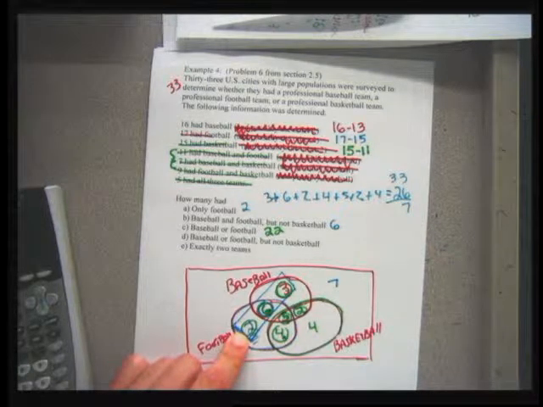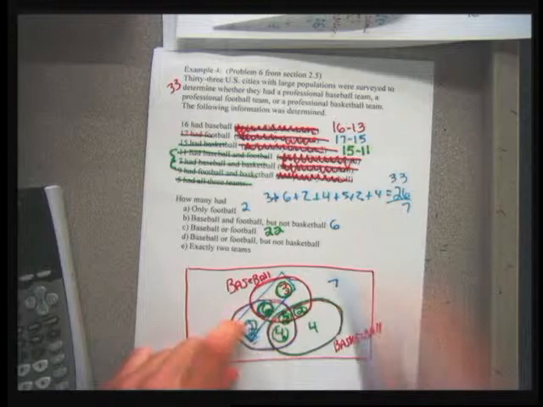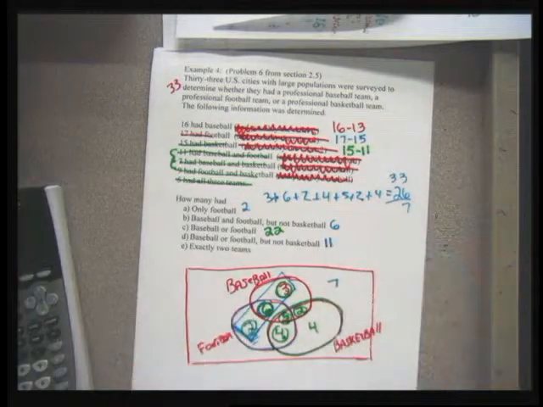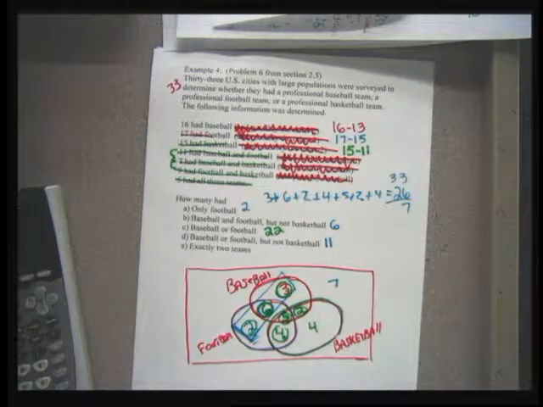I'll add up those 3 numbers. 2 plus 6 is 8, plus 3 is 11. There's 11 cities that have baseball or football, but not basketball.